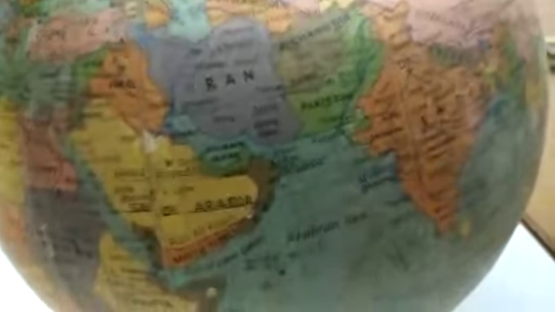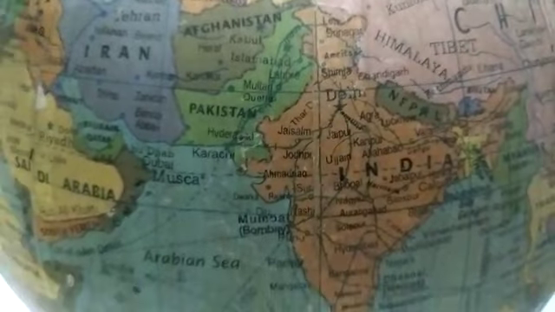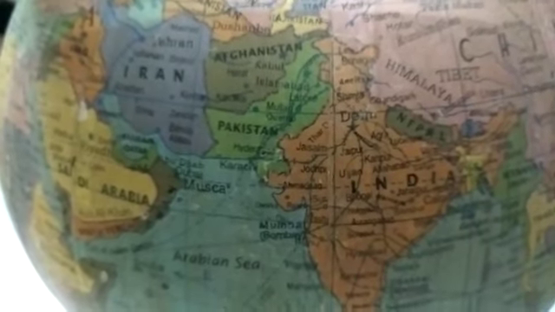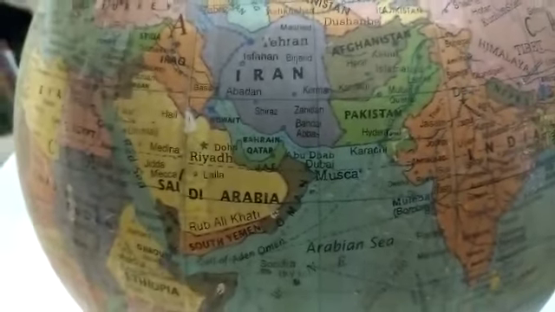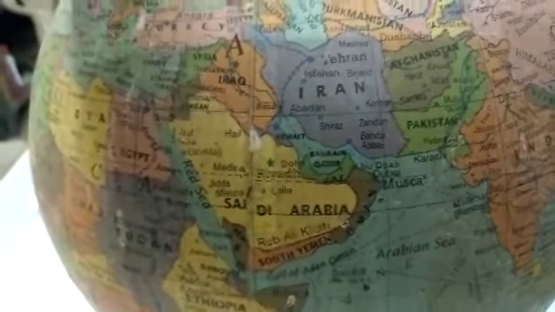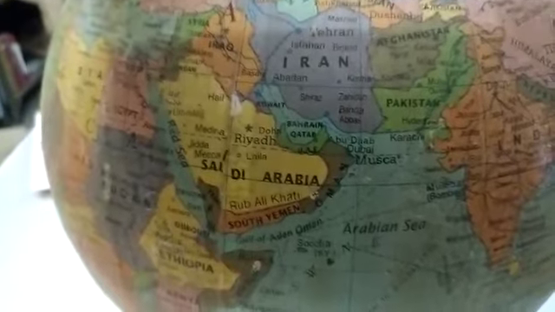Similarly, in the Delhi area also, the sunrise may not happen at the same time. So places in the eastern side of any country will have the sunrise earlier, and the places towards the west side of that country will have the sunrise a little later.